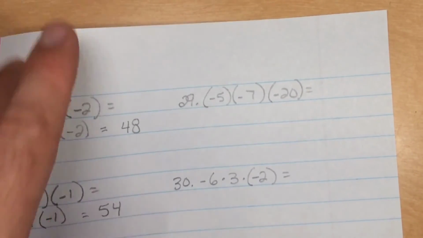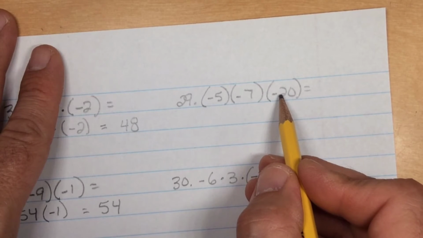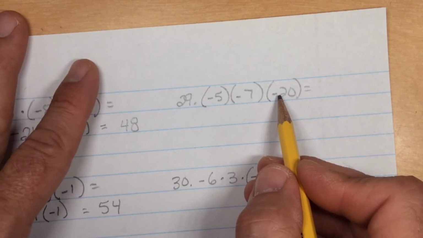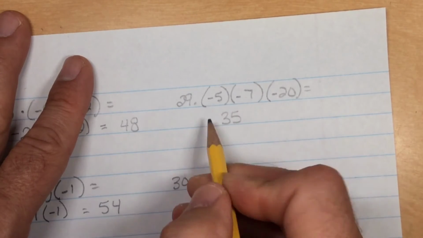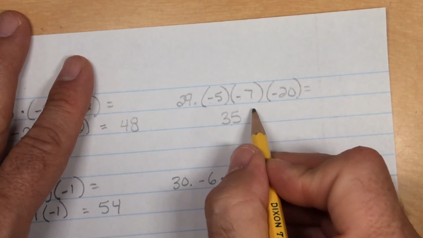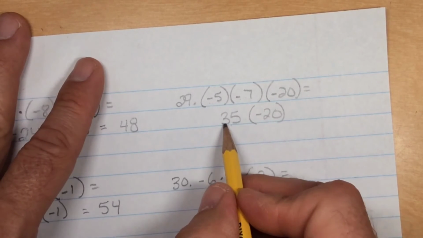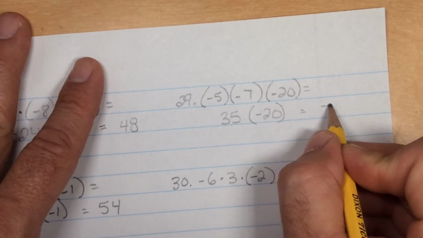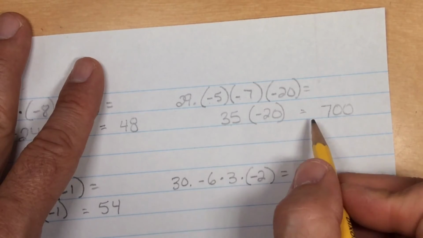Number 29. Odd number of negatives. That means my answer is going to be negative. But here we go. 5 times 7 is 35. Same sign, so positive 35. Positive 35 times negative 20. Well, 35 times 20 equals 700. And it's going to be a negative 700 because I have different signs here.